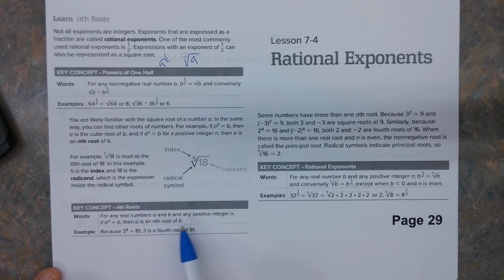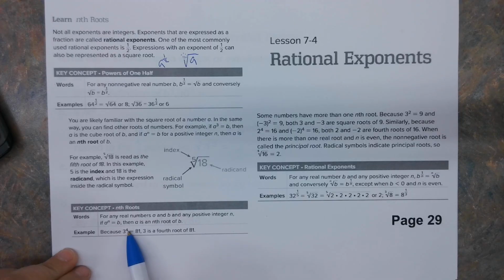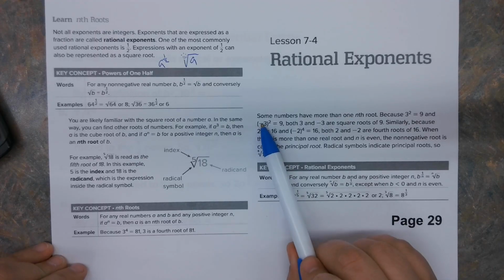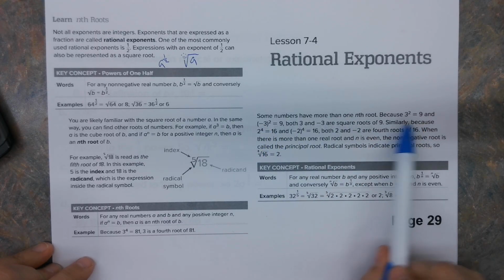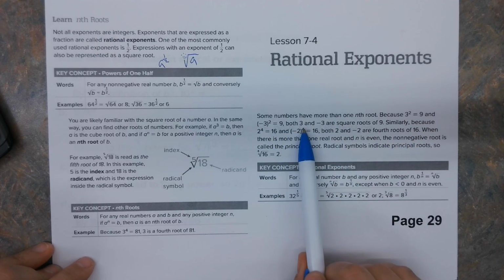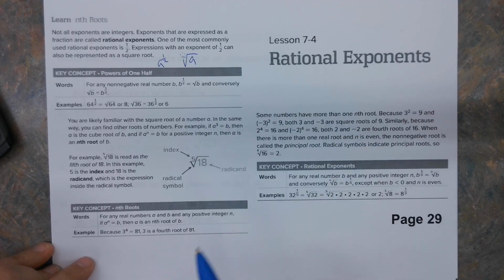So for any real number, a is the nth root of b. If a to the n power equals b, then a is the nth root of b. Okay, so 3 to the 4th power equals 81, so 3 is the 4th root of 81. Some numbers have more than one nth root. 3 squared is 9 and negative 3 squared is 9, so both 3 and negative 3 are square roots of 9.